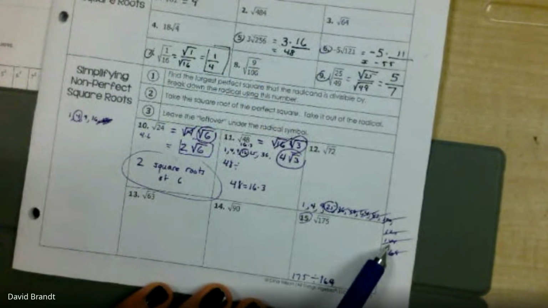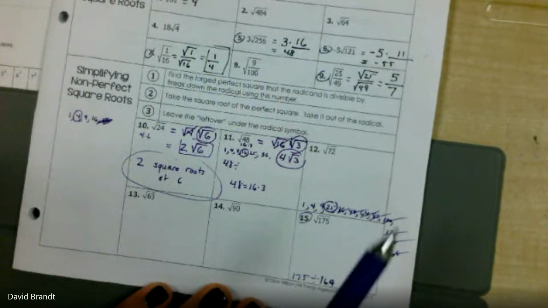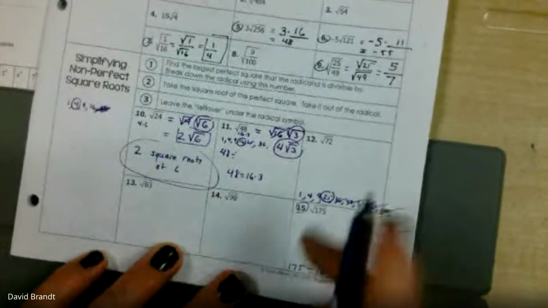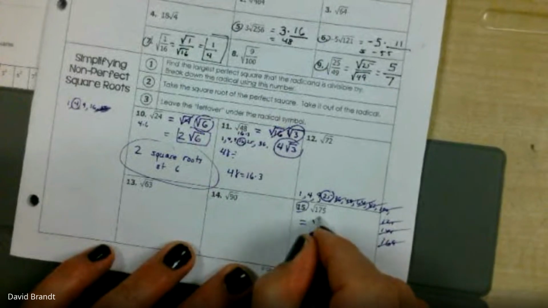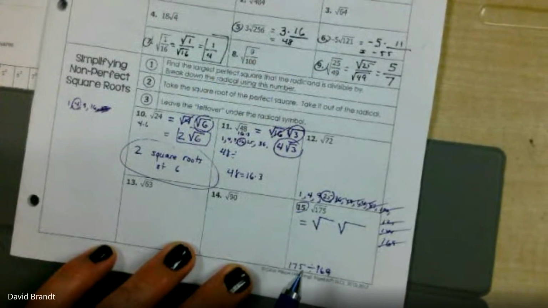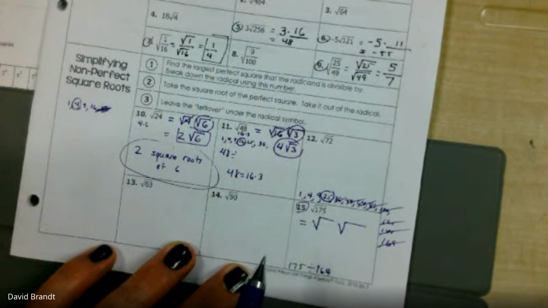All of them will give you decimals until you get to 25. So 25 is the largest one. I'm going to write that down: 25 times 7. 25 times 7 gives you 175.